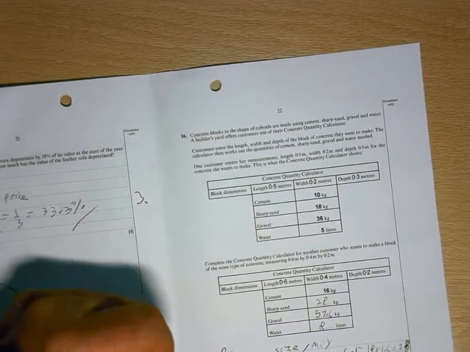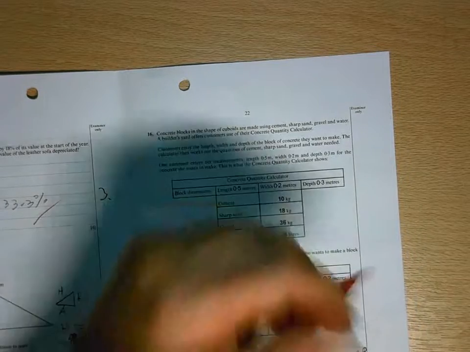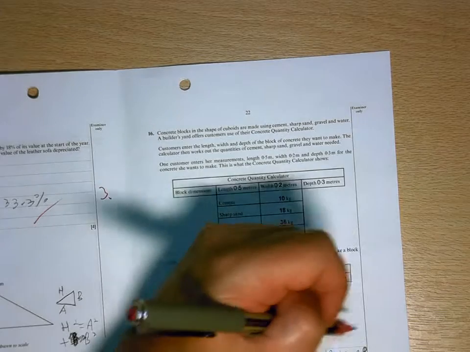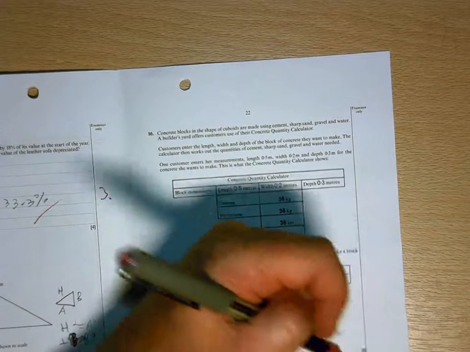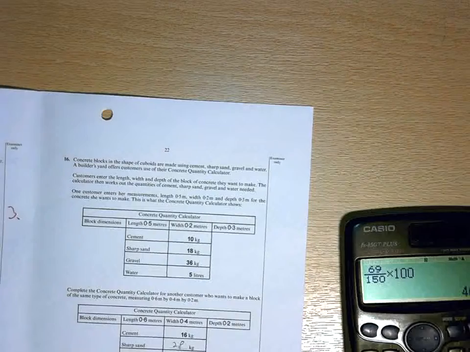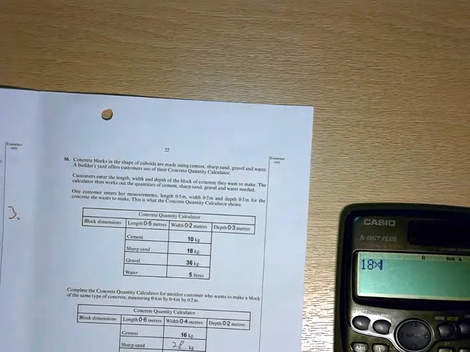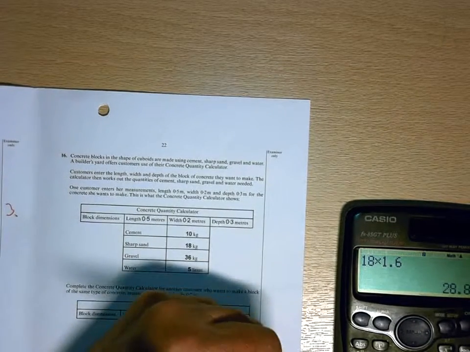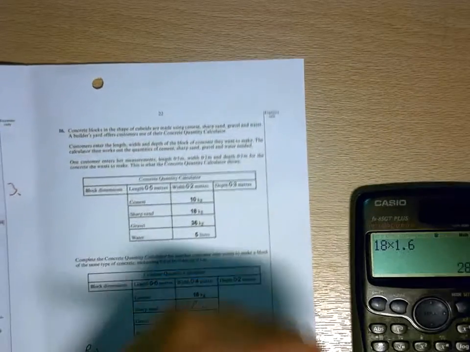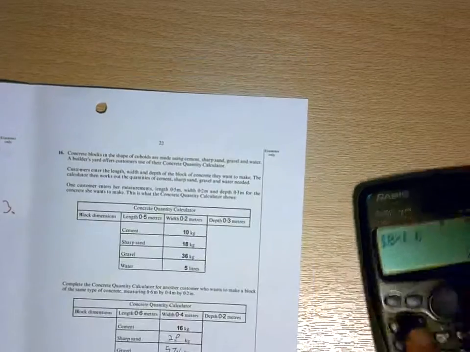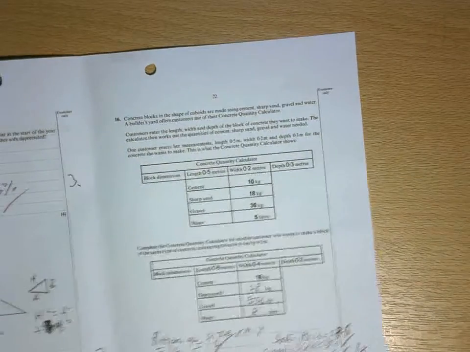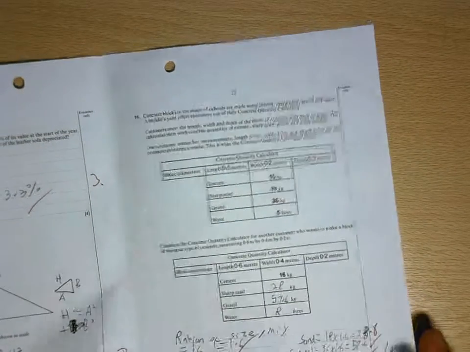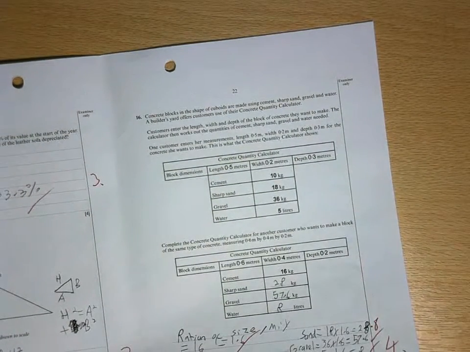This is good, well done. And so is this. Good. It's not 28. Okay, it's 18 times 1.6 is 28.8, 57.6 and 8. So I'm going to give you full marks for that. Your method is fine. You made one little rounding error. 10 for the page. That is very impressive indeed.